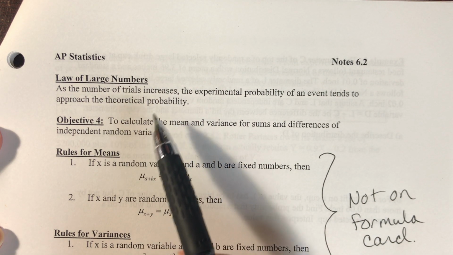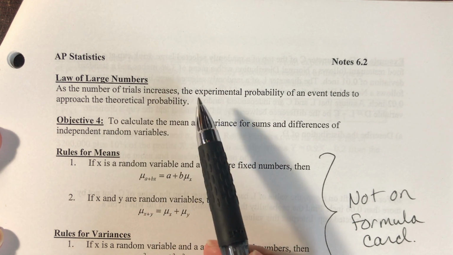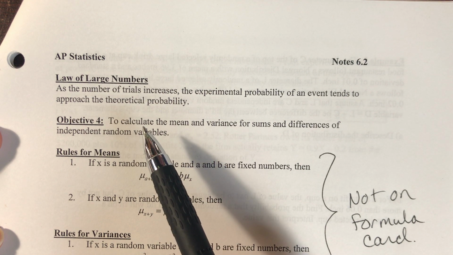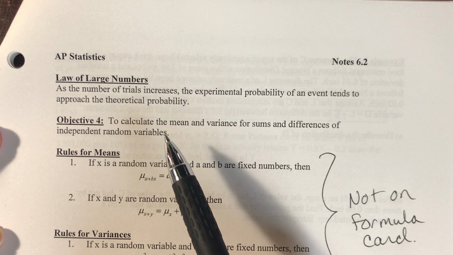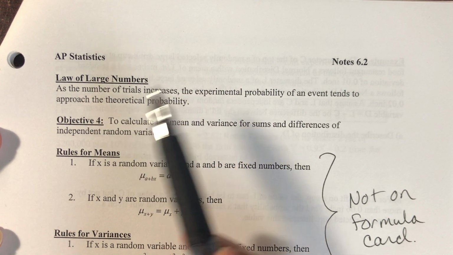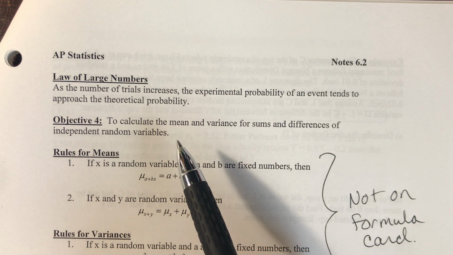We've gone over this over and over, where if you flip a coin 2 times, it might be heads. But if you flip a coin 1,000,000 times, it's going to be 0.50001 probability of it being heads. The more trials you run, the closer your probability gets.